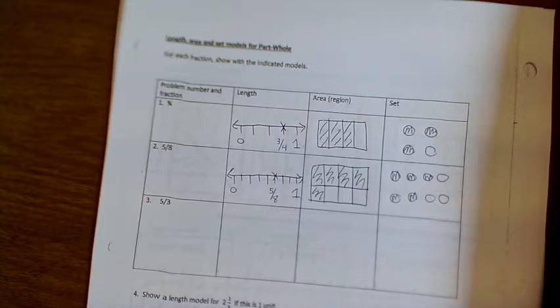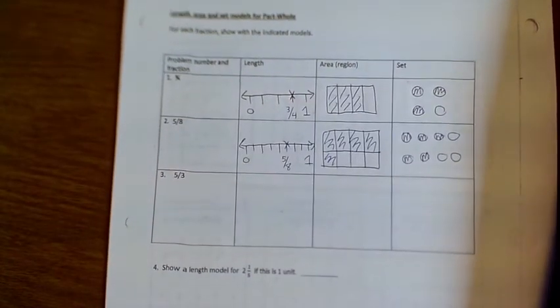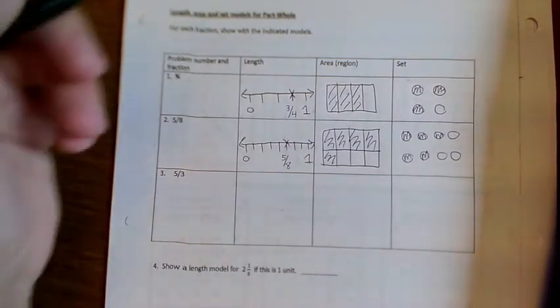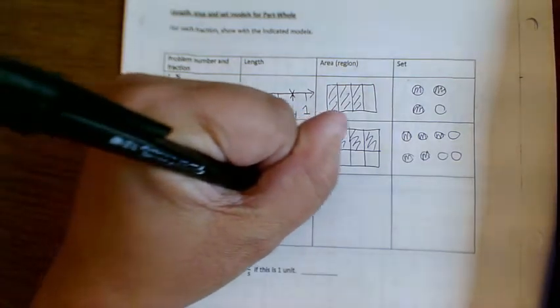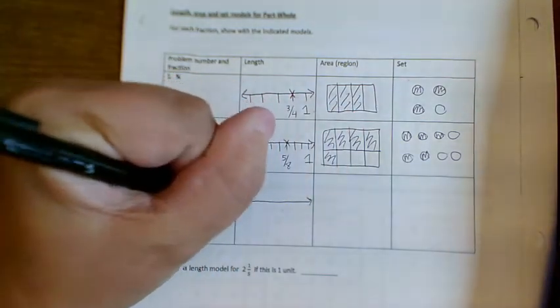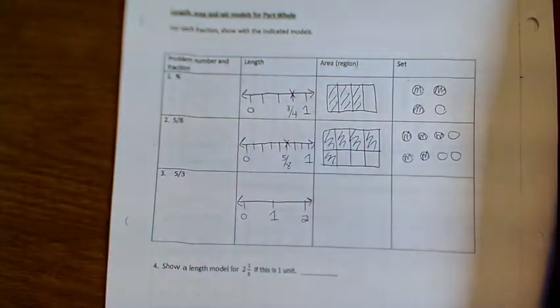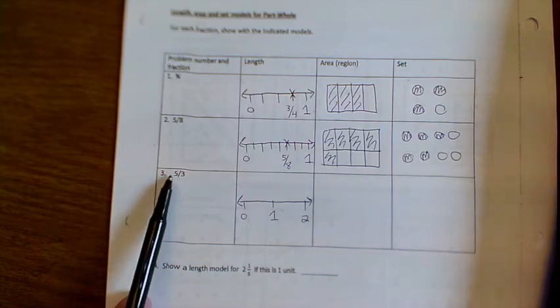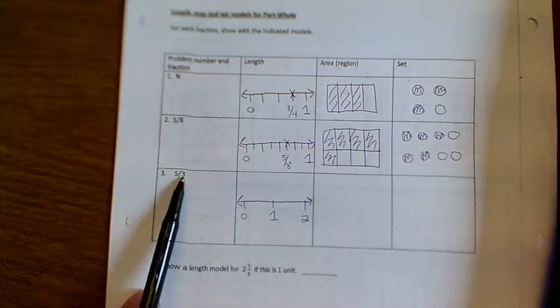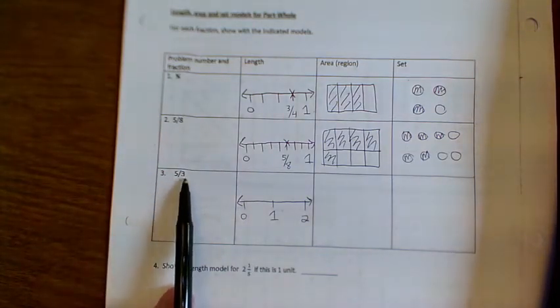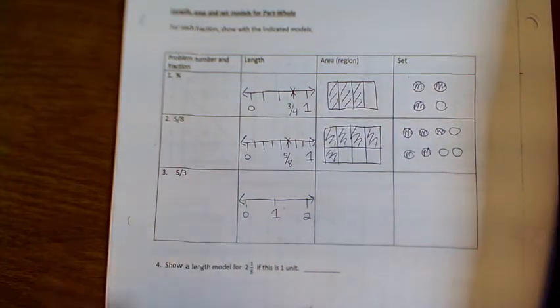Okay. All right, so then what about mixed numbers? 5/3. So 5/3 is bigger than the whole. So this time we're going to make a number line from 0, 1, and 2. Again, if we are just thinking about parts compared to wholes, it takes 3 to make a whole.